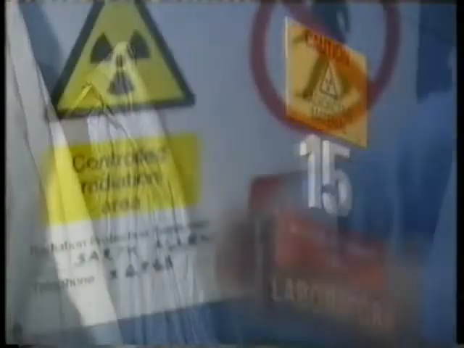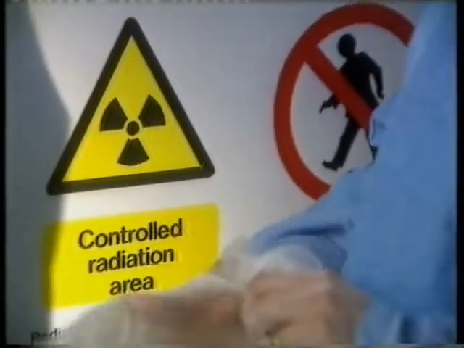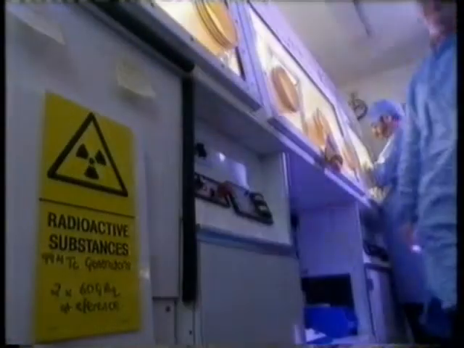But first, Daniel's technetium injection has to be made up in the hot lab. Safety clothes and radiation monitors have to be worn to protect the staff. This is where the radioactive technetium is produced, and this is what we're going to use to make up Daniel's kit for this afternoon.